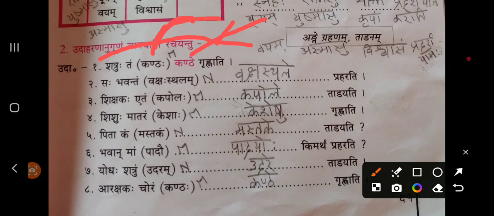If Pradhama singular is there, then Saptami singular will come, mostly. Only 5 to 10% of the time they will give Saptami Vibhakti plural or dual and ask you to make examples.